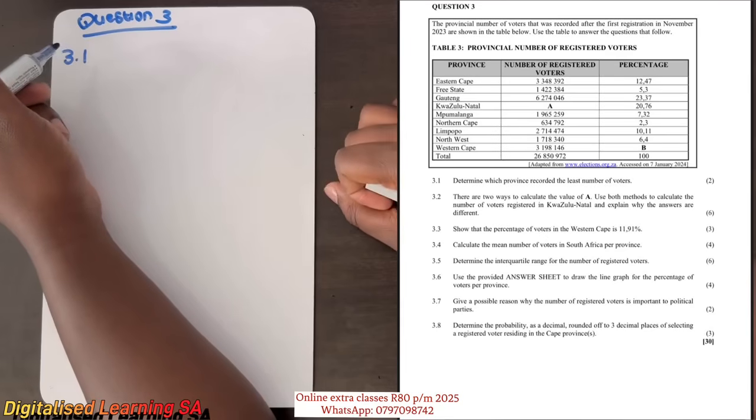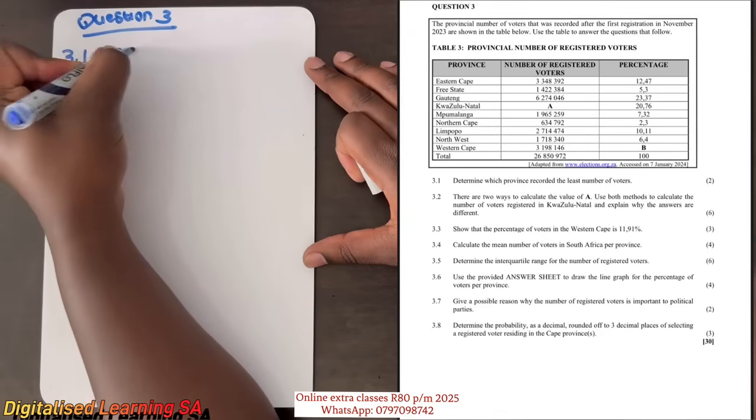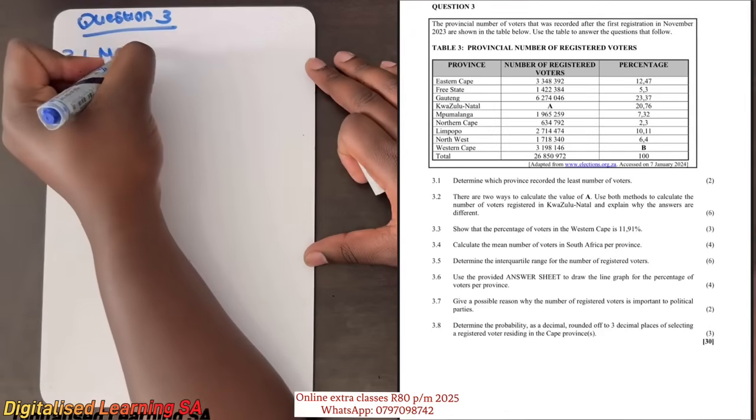So if we look at our table, we can see that the province with the least number of registered voters is Northern Cape.